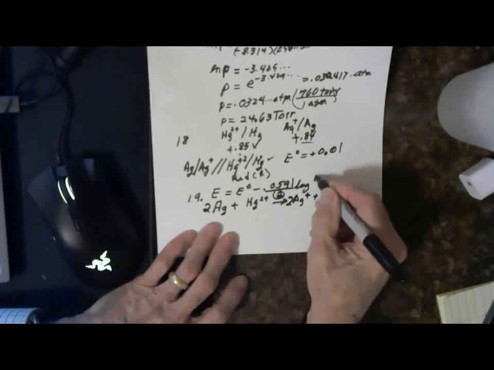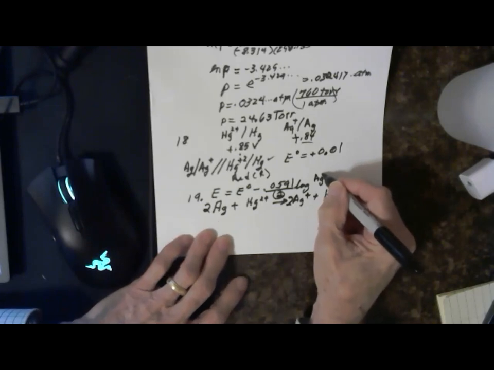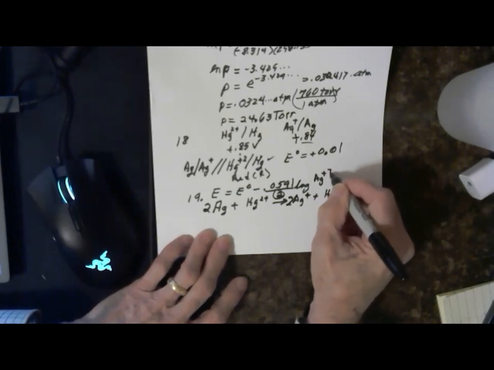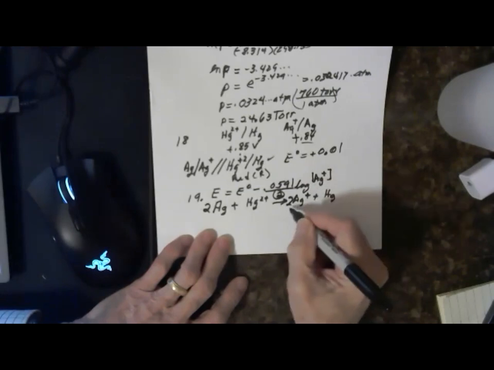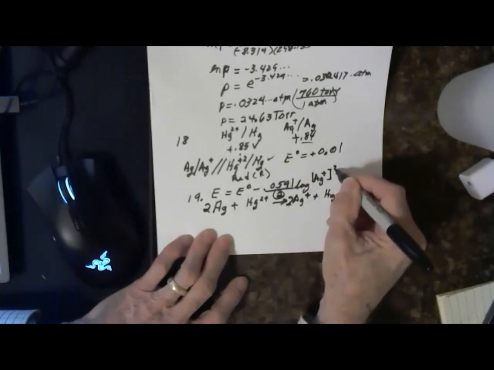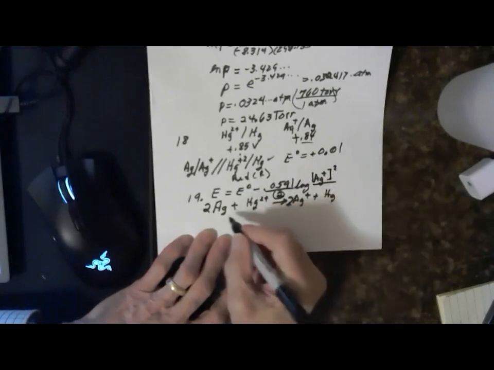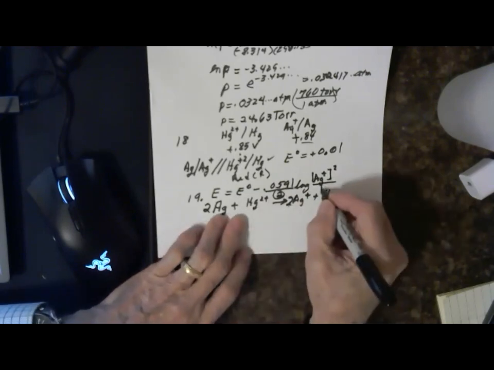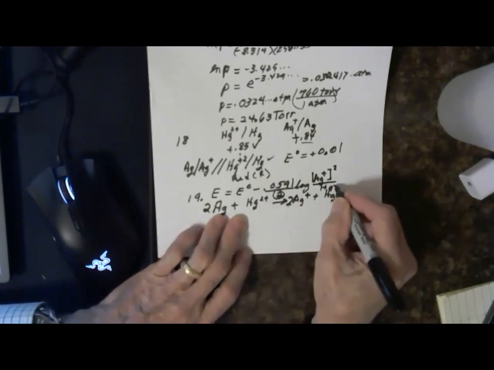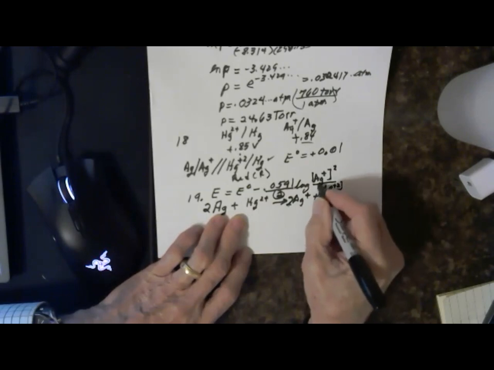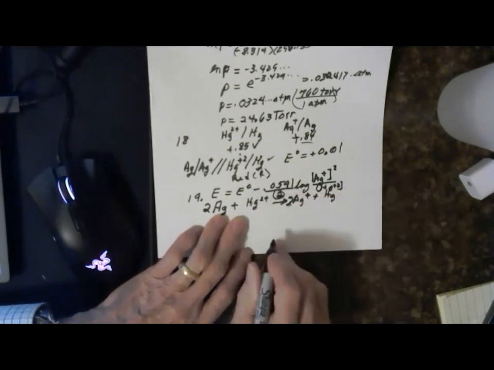So this is going to be, I'll just write it up here and then we'll put the numbers in below. Ag plus concentration. And the balancing coefficient is 2, so that's squared, divided by the mercury concentration, Hg plus 2, and that coefficient is a 1, so it's just to the first power.